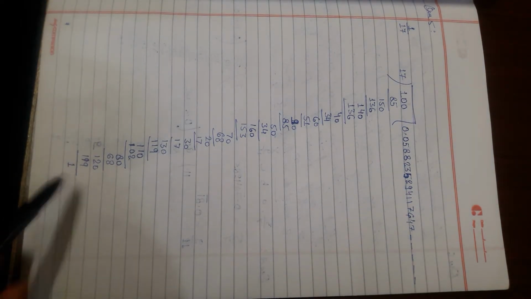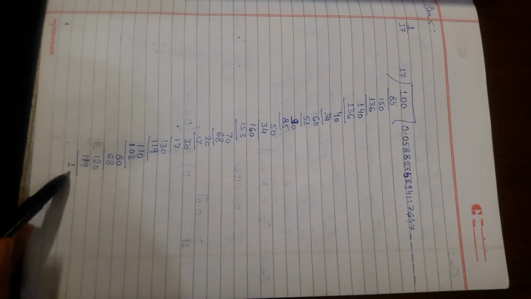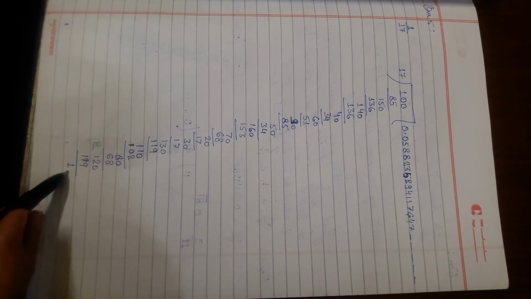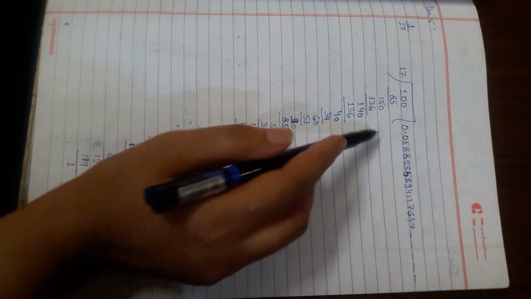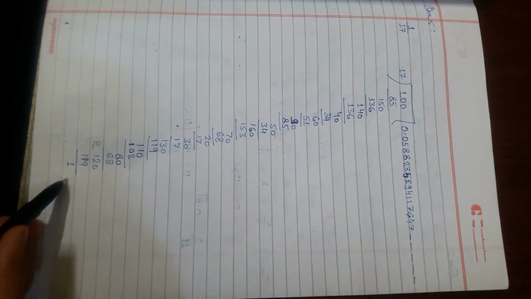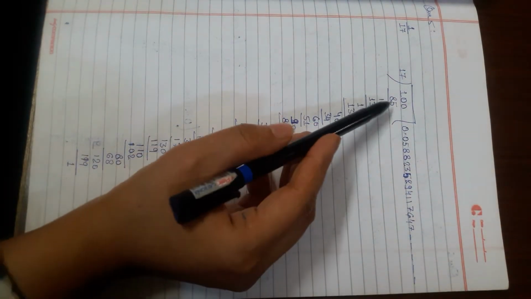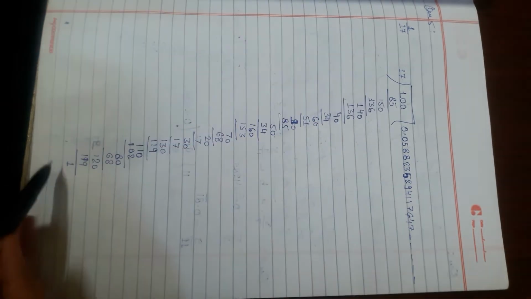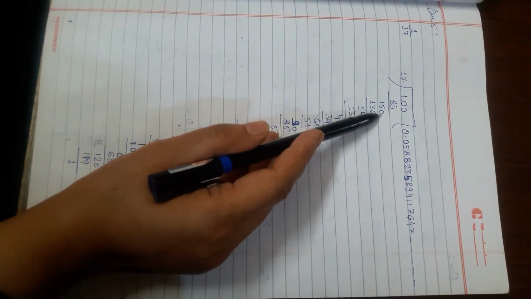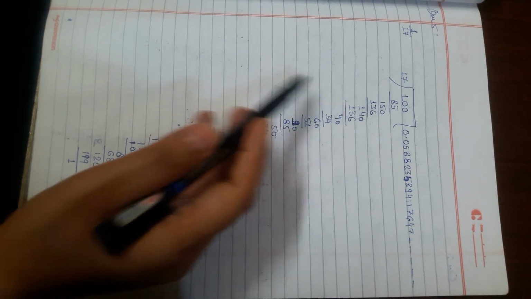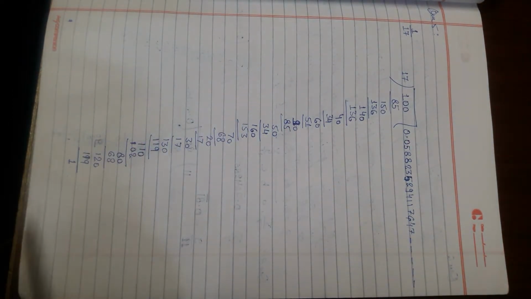Then we will put 0, we can put 0 because there is a decimal, but 10 will be smaller, so again we will put 0 here as we did in the beginning, so it will become 100. So again we will take 5 times 85, so the remainder will be again 15. Then we put 0, it will become 150, so again we will take 8 times, so it will start repeating from here.